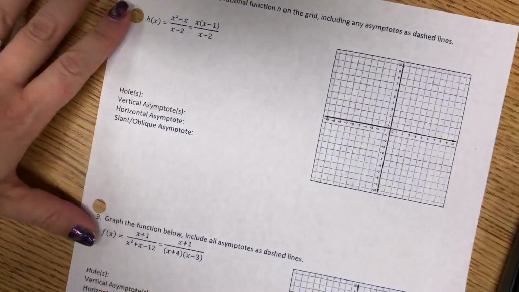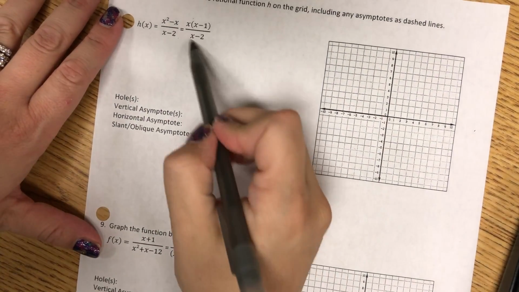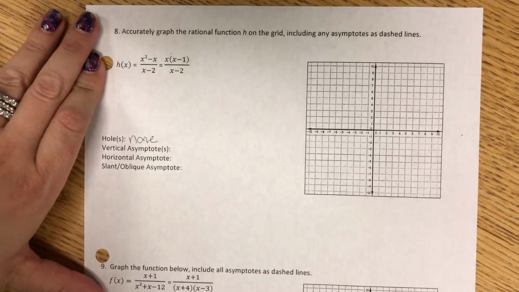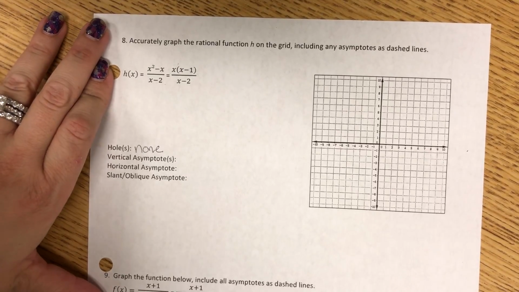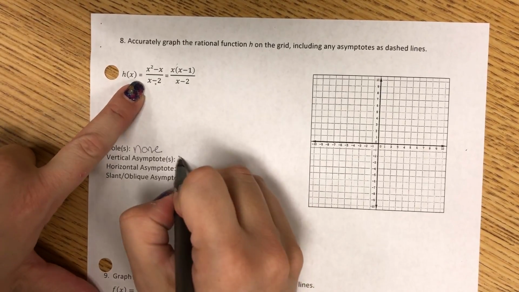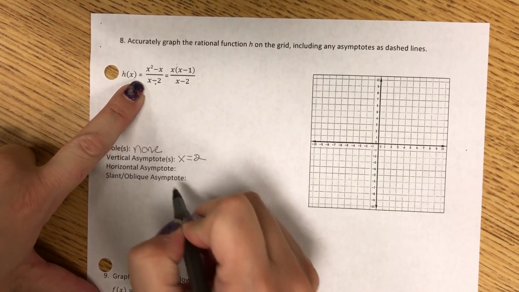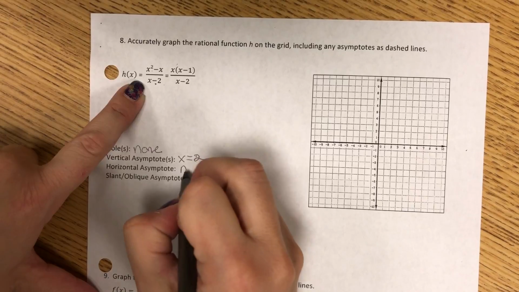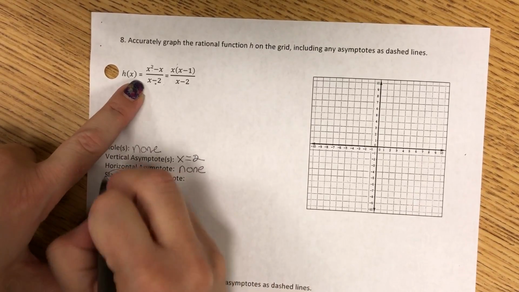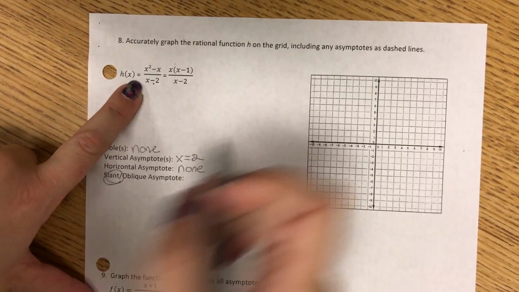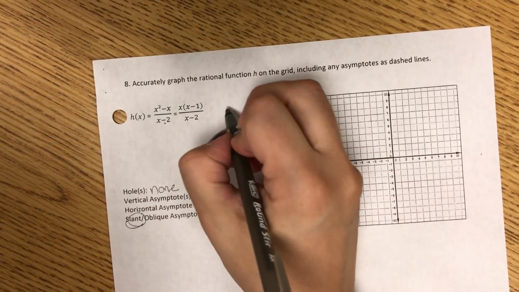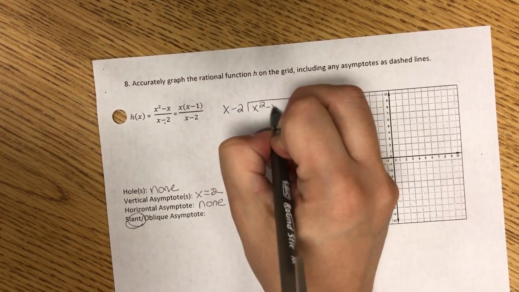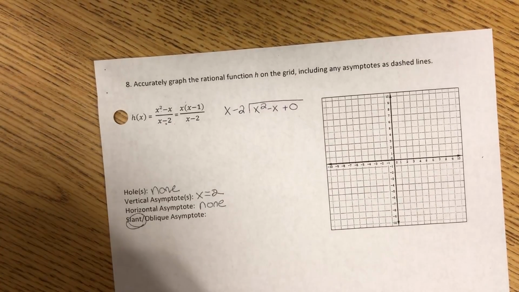All right, another graph. Nothing cancels, no holes. Vertical asymptote is what makes the denominator 0. The numerator degree is higher than the denominator, so there is no horizontal asymptote. There will be a slant. So we have to divide. I'm going to use long division. I'll also do box method for those of you that like box.